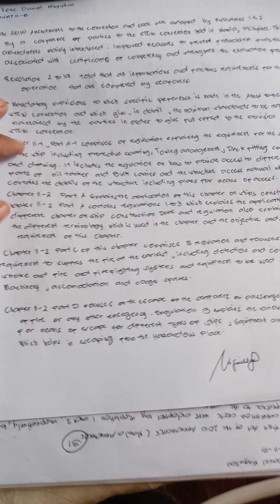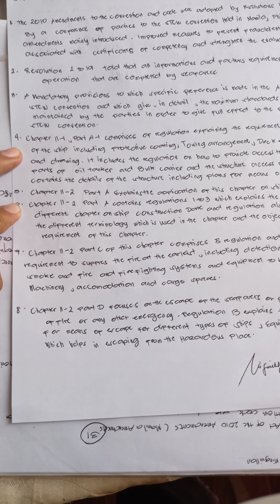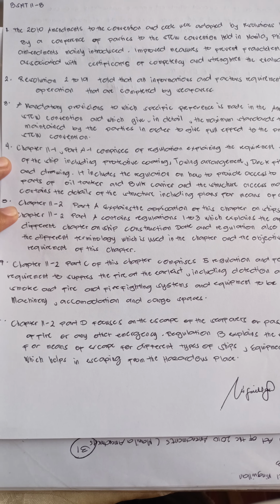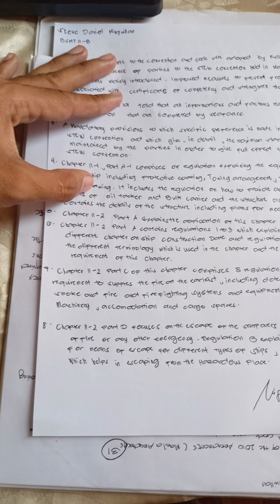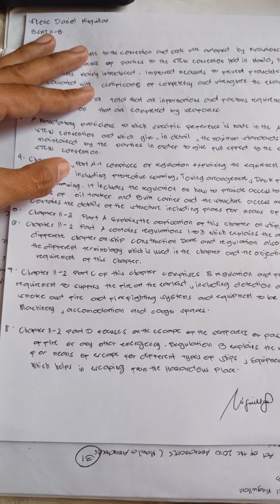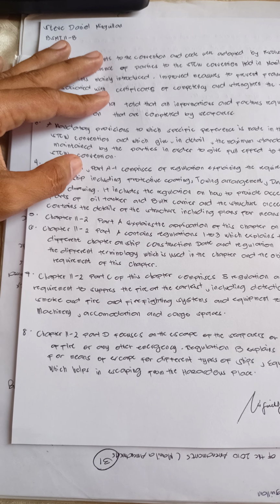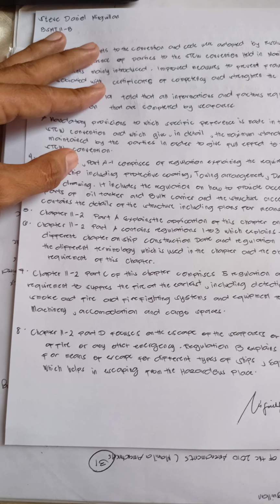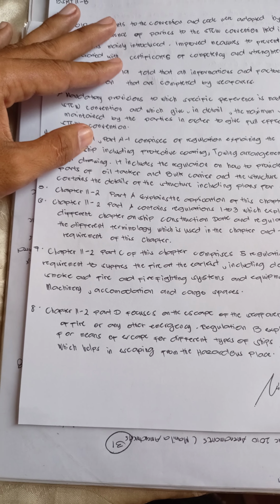So in number 5, we have here the chapter 11-2 Part A explains the application of this chapter on ship's construction date. In number 6, chapter 11-2 Part A contains the regulation 1 to 3, which explains the application of different chapter on ship construction date, and regulations also explains the different terminology which is used in the chapter and the objective of the functional requirement of this chapter.